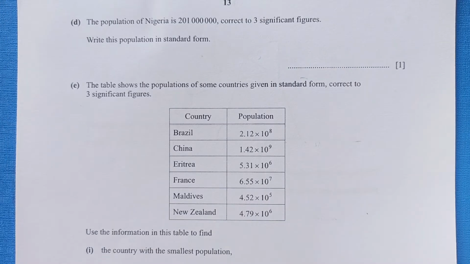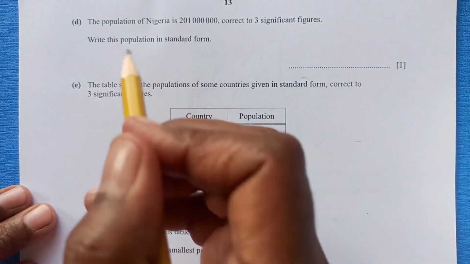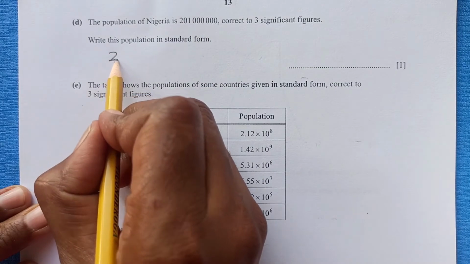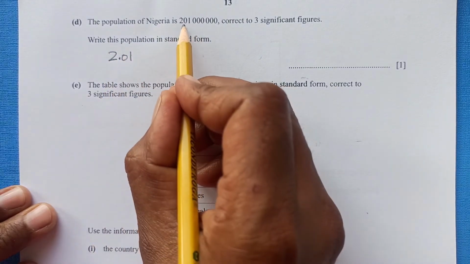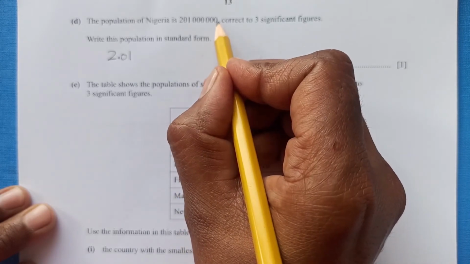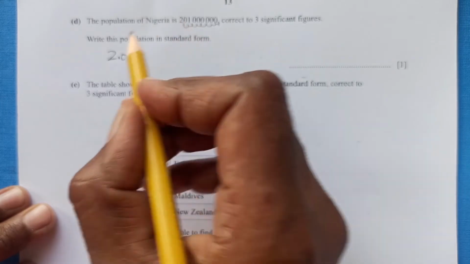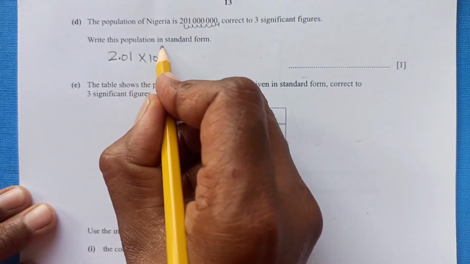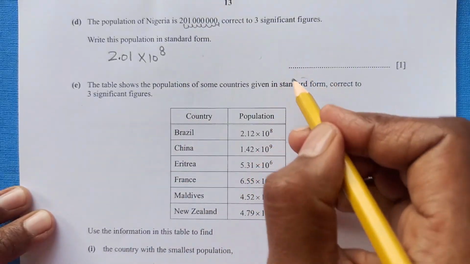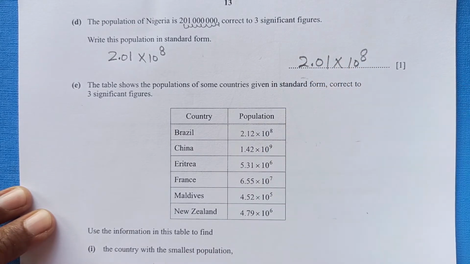Part D, the population of Nigeria is given to us here, correct to 3 significant figures. Write this population in standard form. So for standard form, we will write the decimal here. So let's see how many places the decimal moves: 1, 2, 3, 4, 5, 6, 7 and 8. So times 10 raised to power 8. So that is the answer, 2.01 times 10 raised to power 8.